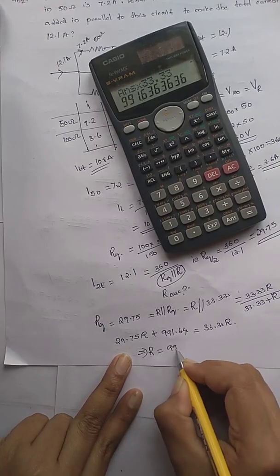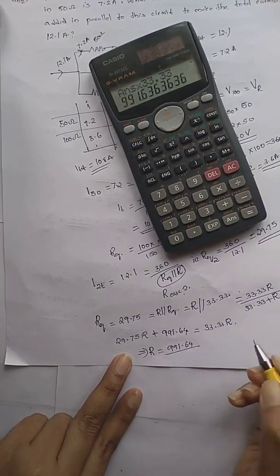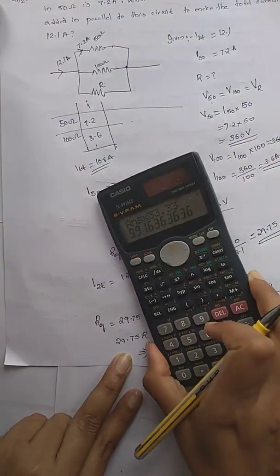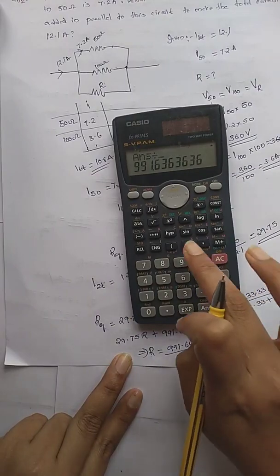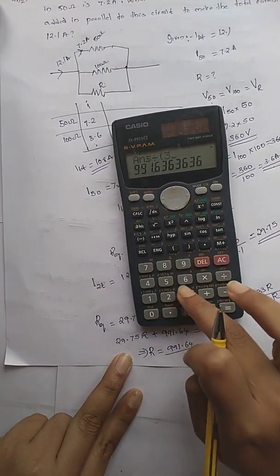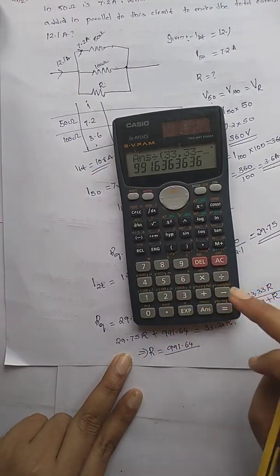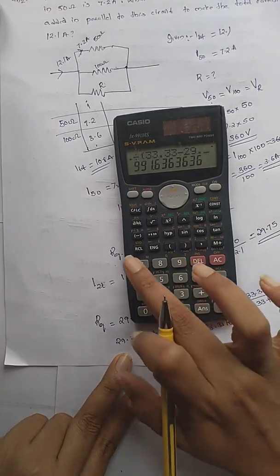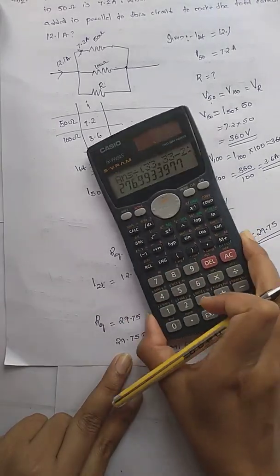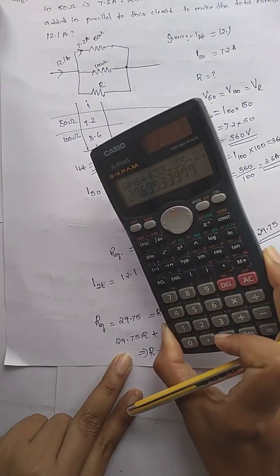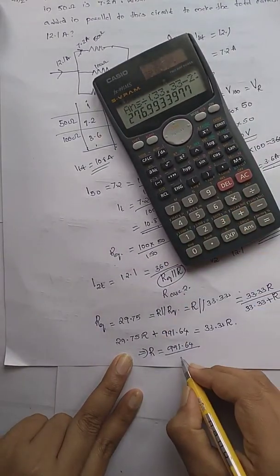If I simplify it, I will get R is equal to 991.64 divided by 33.33 minus 29.75. That value will be 276.99.